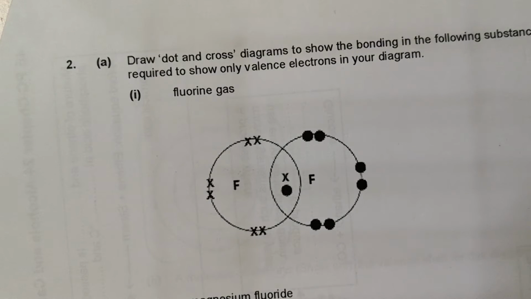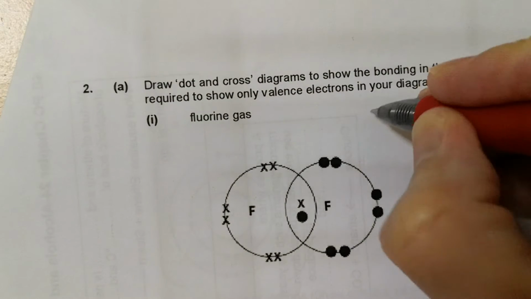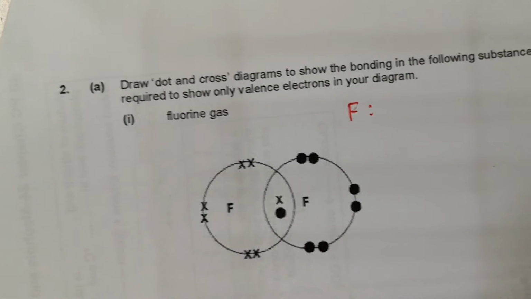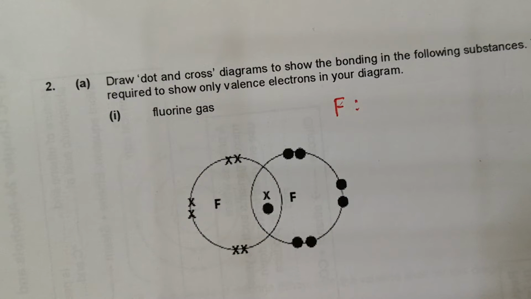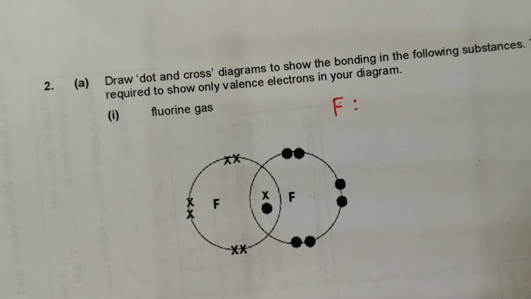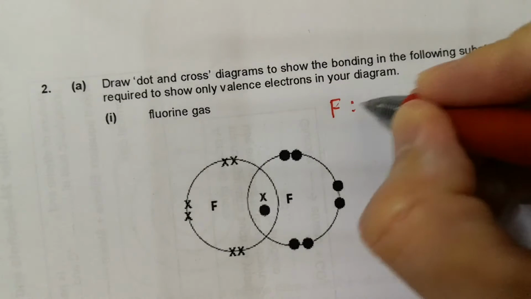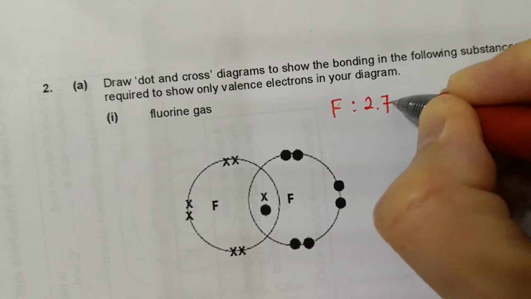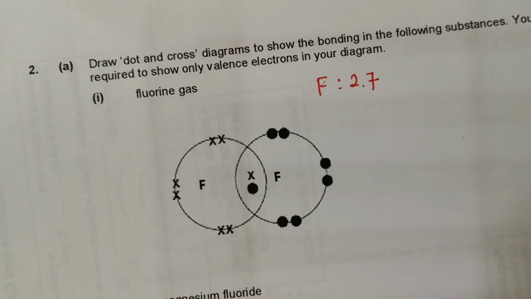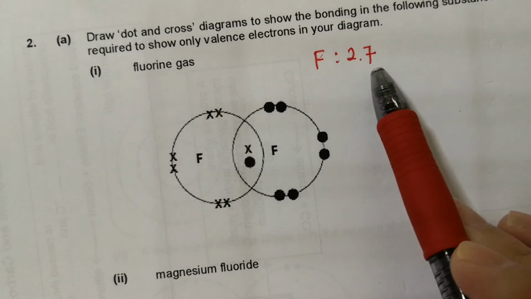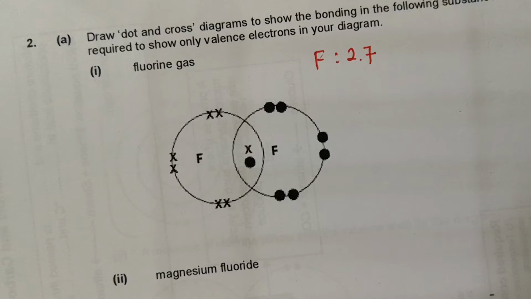So again, the first step when you draw a dot and cross diagram is to find out whether it's covalent or ionic. In this case, it's covalent. And the second step is to find out the electronic configuration for fluorine. You can refer to your periodic table. The proton number, the atomic number, is 9, so the electronic configuration is 2,7, meaning that it is short of 1 electron.